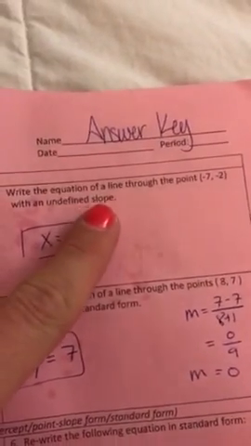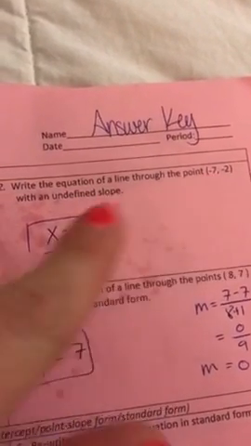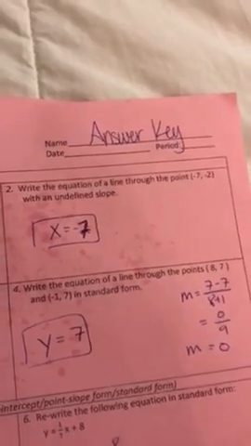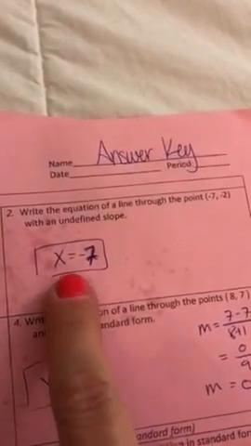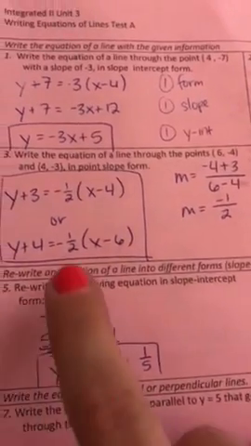Question 2. Write the equation of a line that goes through the point -7, -2 with an undefined slope. Undefined slope means that it is a vertical line, meaning that it is an x equals equation. Our x value in this corner point is -7, so x equals -7 is all you need to write.